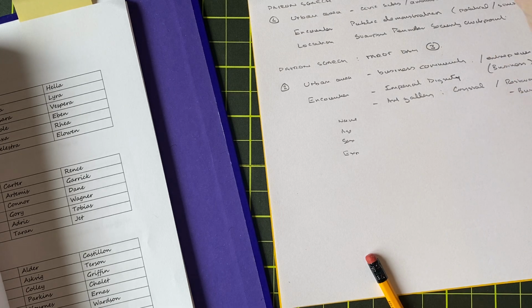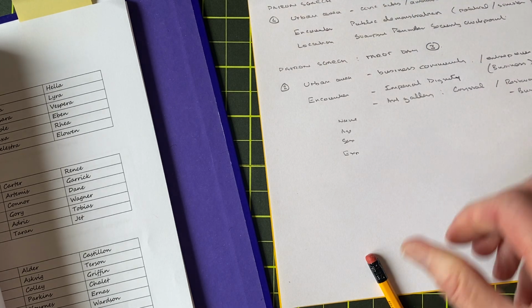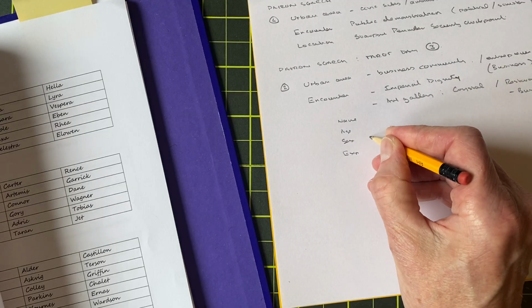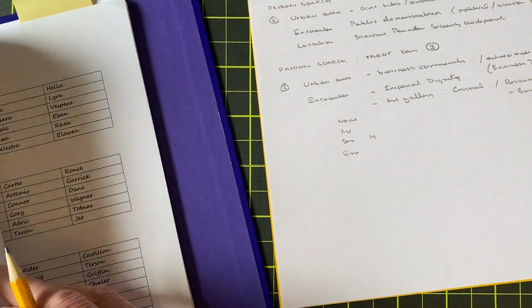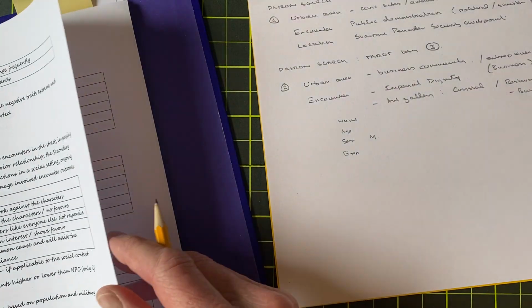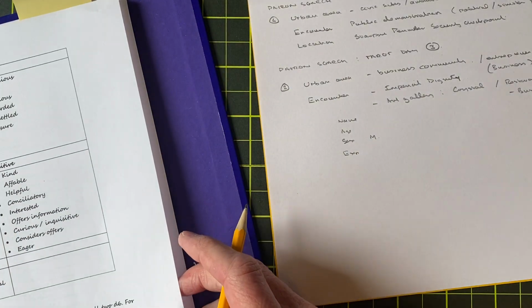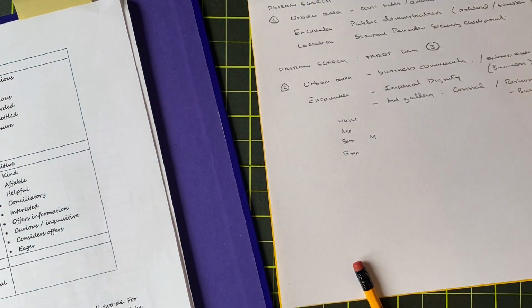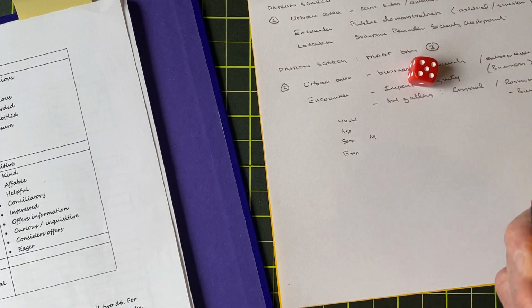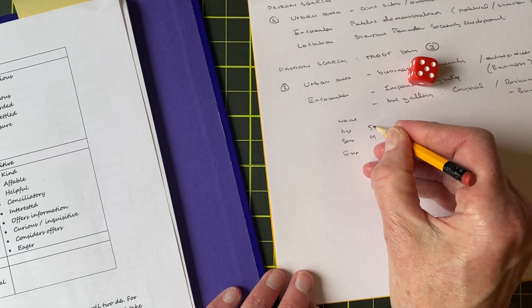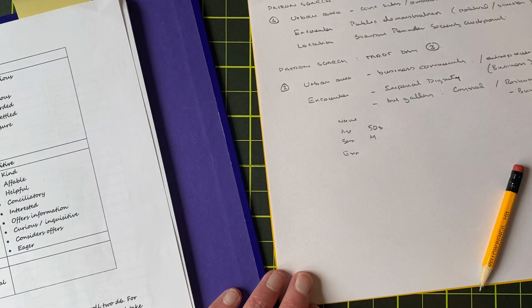So we'll do it 1 to 3. 1 to 3, male. Yep, he's a male. And find out what his age is. We'll do a D6. 5, so he's in his 50s. He's in his 50s, getting on a bit.